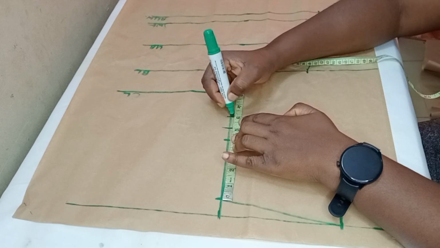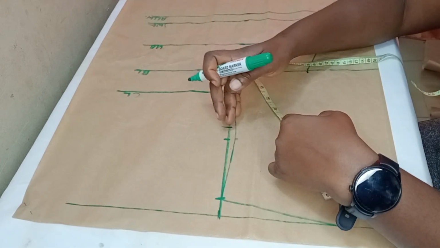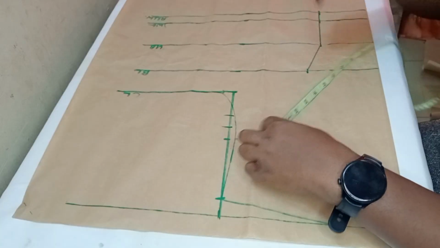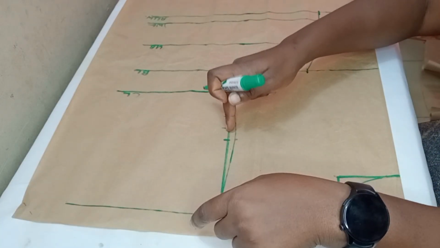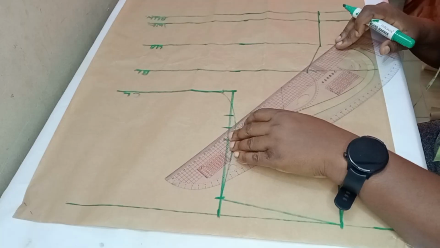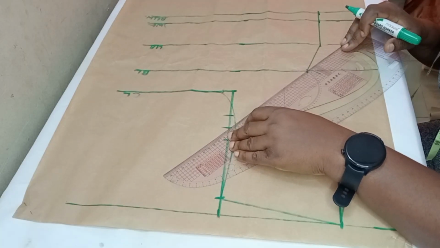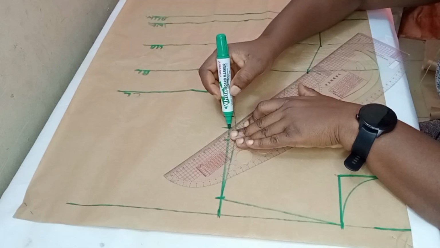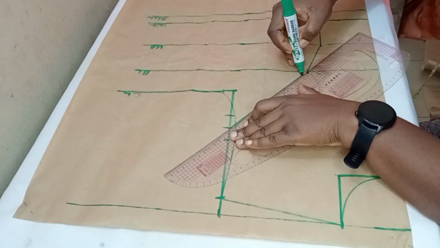Now it's up to you. If the person is really busty, you could leave it at that 4 and then come down by 2 inches. But for the purpose of this video, it is a medium-sized bust that we are trying to draft out. So I came down by 1 inch, which is 5 inches.